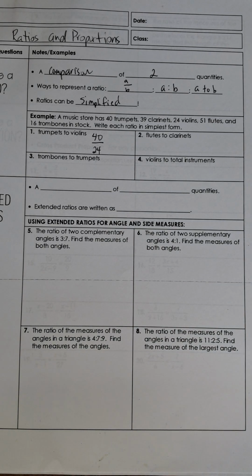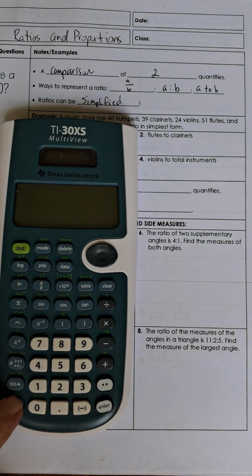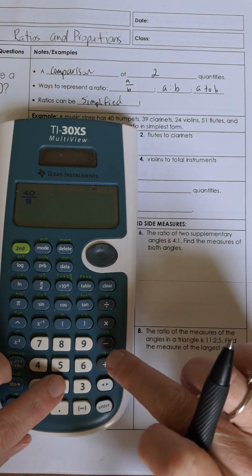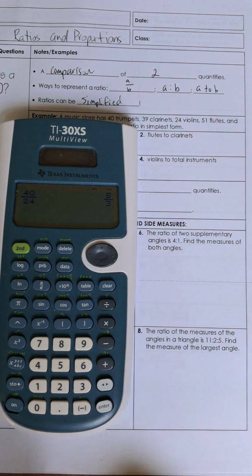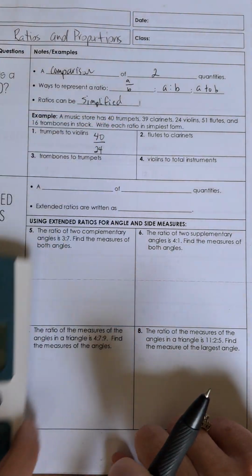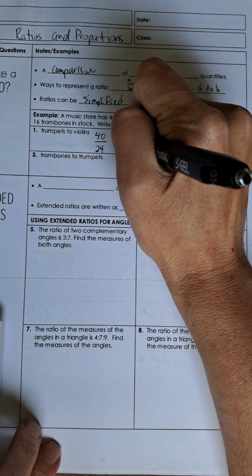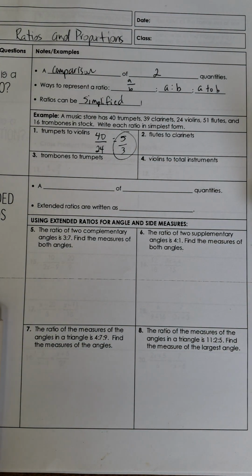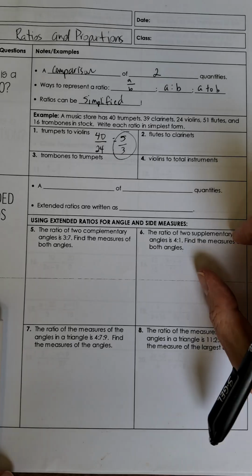Anyway, when you simplify, you want to break it down to the smallest possible. So 40 on top, 24 on the bottom, that's going to be 5 over 3, or 5 to 3, however you want to write it. You're going to always see me simplify it down to a fraction.